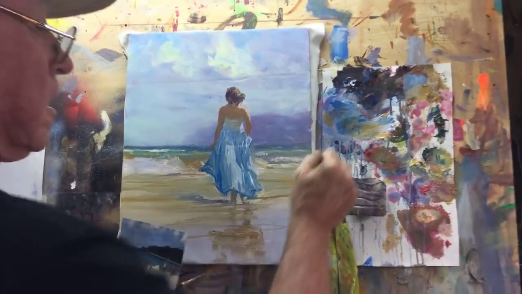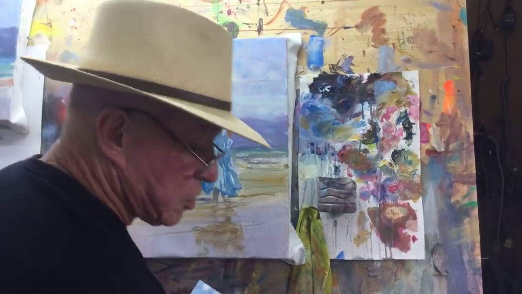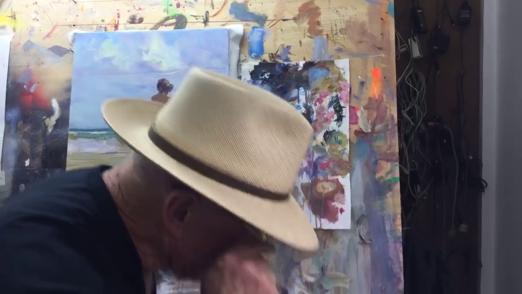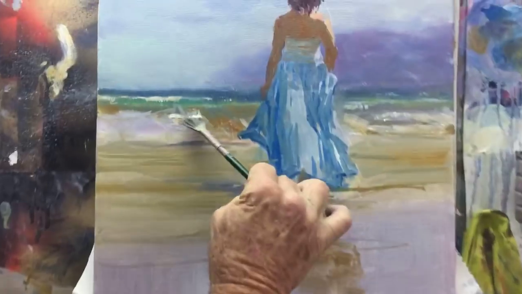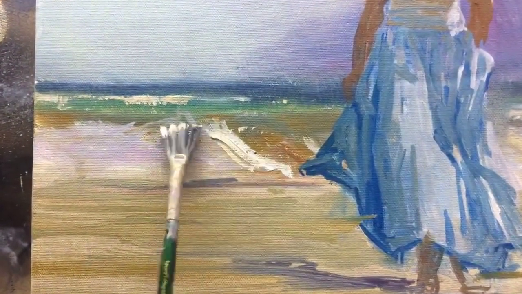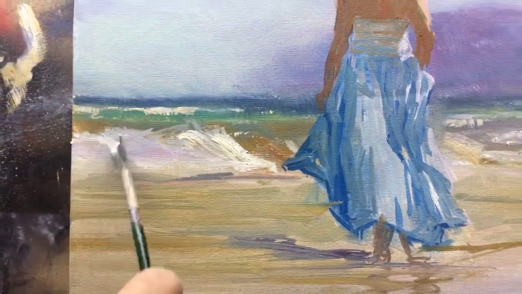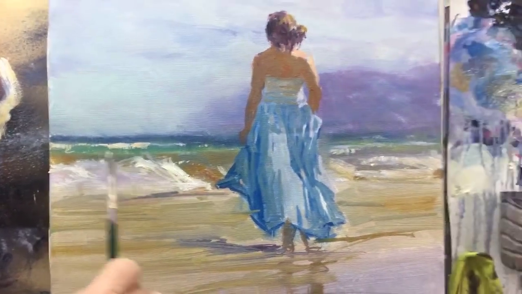You can see we've got a long way to go in terms of the value range. For example, I'll just throw one thing in here, Graham, while we're going. For example, just the waves here. So we've got all that value range to go there yet.